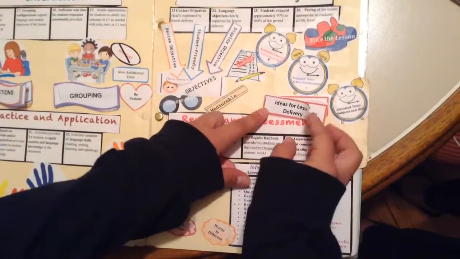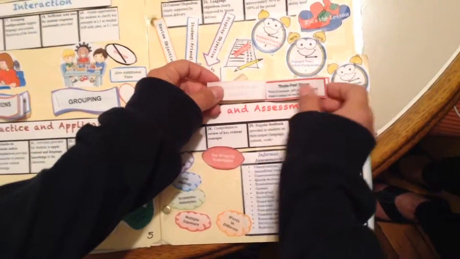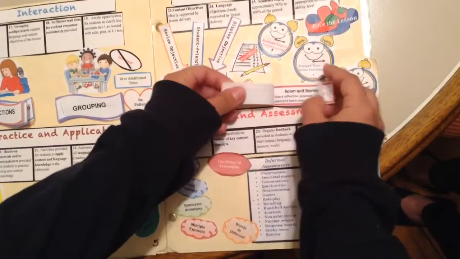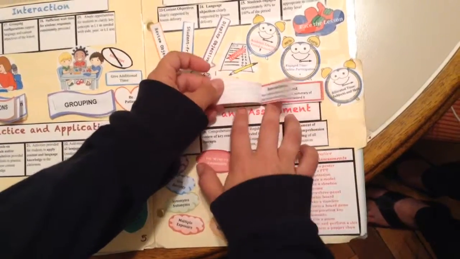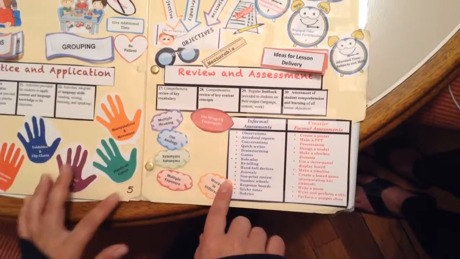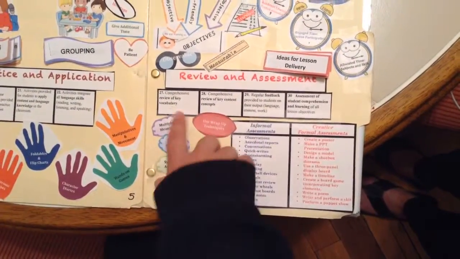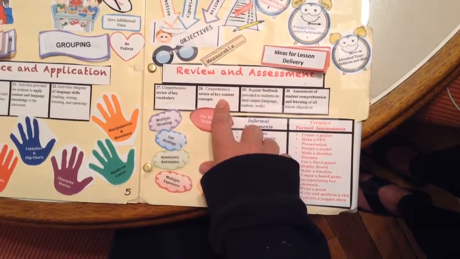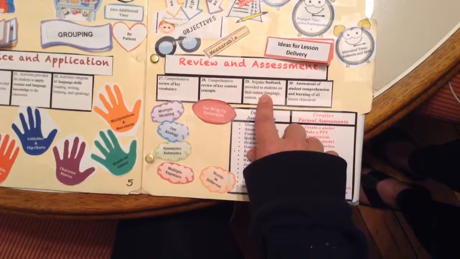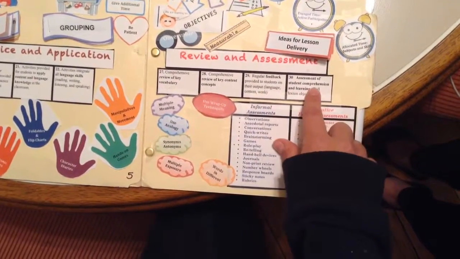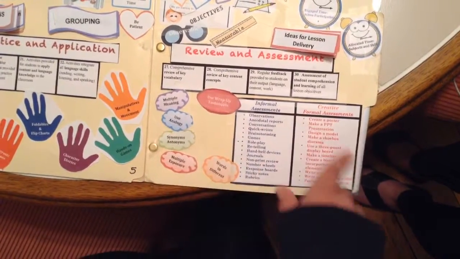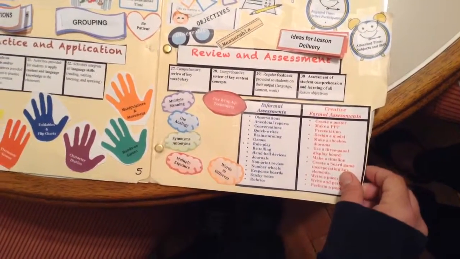Here we have a little flip of ideas for lesson delivery: think, pair, share, chunk and chew, writing headlines, review, just different things like that that we can do. We have the review and assessment, which has 4 indicators: comprehensive review of vocabulary, comprehensive review of key content concepts, regular feedback provided to students on their output, and assessment of student comprehension and learning. These are all very important things that go into a review and assessment.